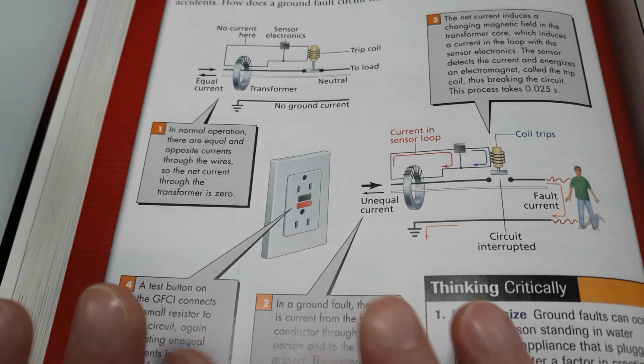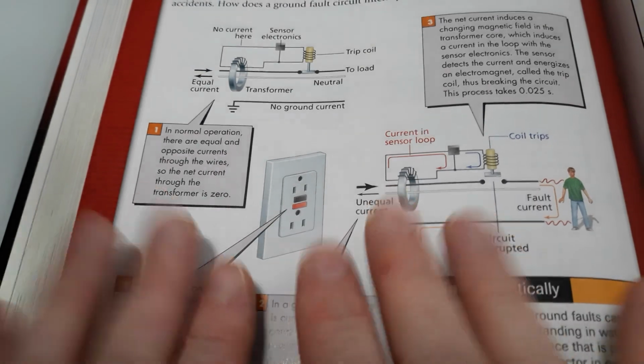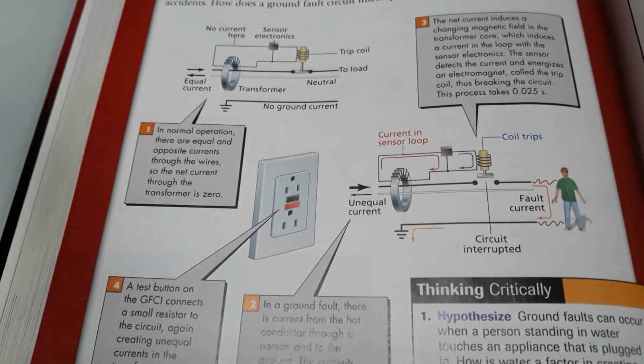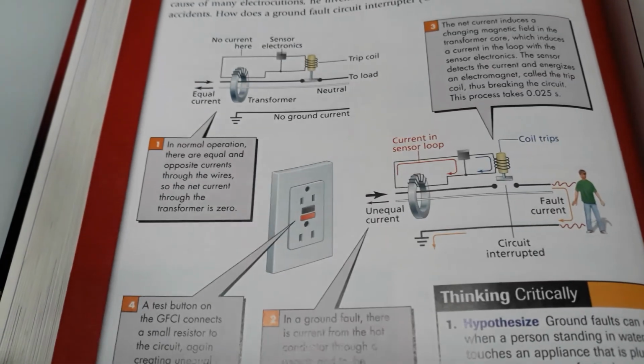So that's different than the other safety devices because it's not about starting a fire. It's about making sure that no electricity is escaping that could be harming somebody directly. Forget about the fire. And those are the three main safety devices.